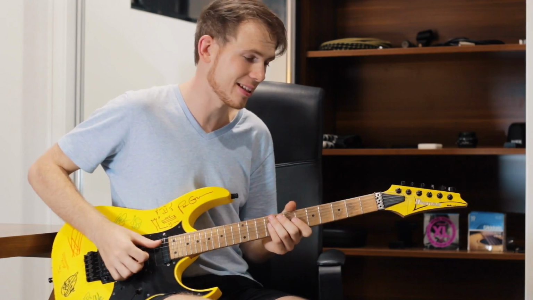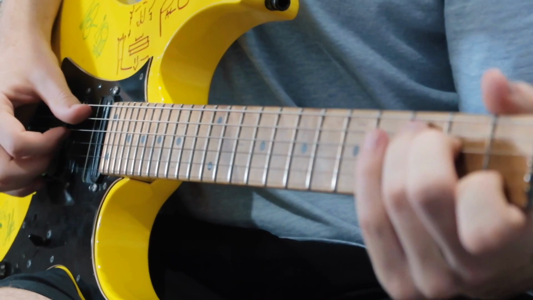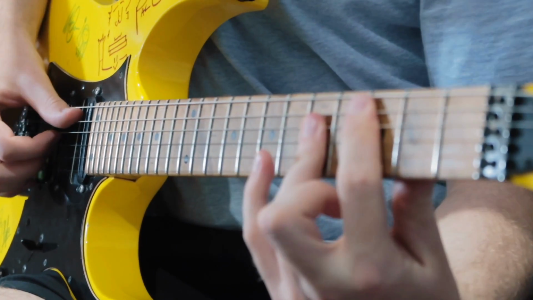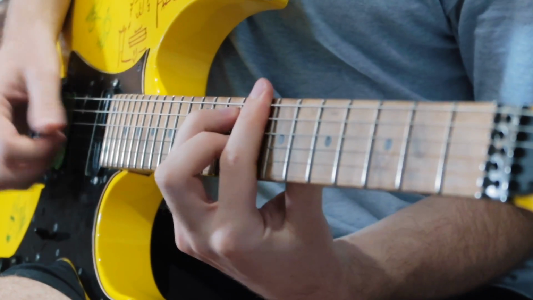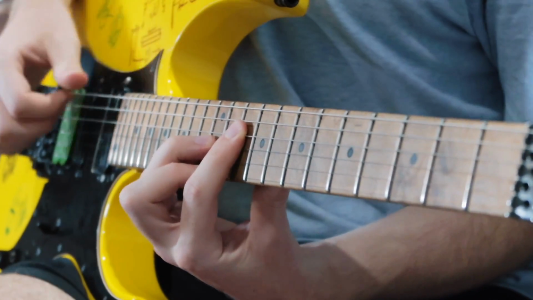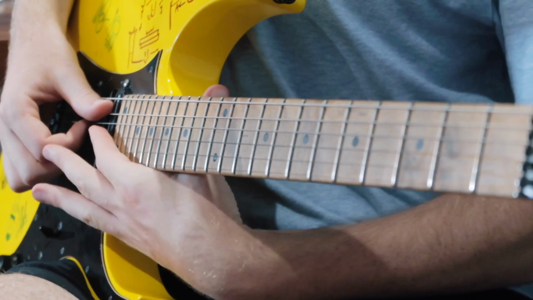So just as a refresher, let's check out the CAGED shapes in the key of C across the neck. So we start off with a C shape, into an A shape, G shape, E shape, and D shape. And obviously that repeats over the next octave of the neck.